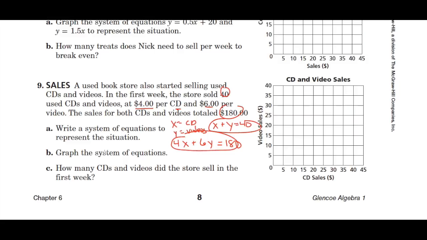Okay, it says to graph it. Since they're both in standard form, I'm going to choose to do my x and y intercepts. So I'll plug in 0 for x and y. If 0 is x right here, then my y is 40. And if my y is 0, then my x is 40. So that's my x-intercept, and there's my y-intercept. So hopefully, again, you have a straight edge that you can connect those two points straighter than what I'm going to be able to do right here.